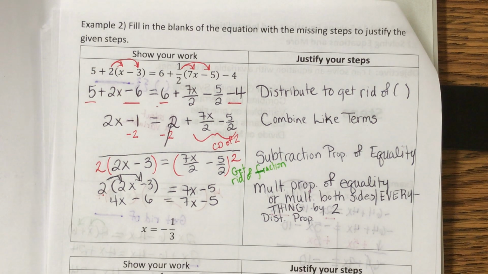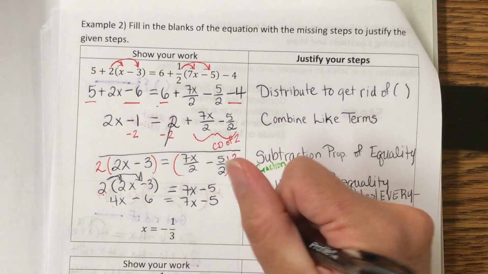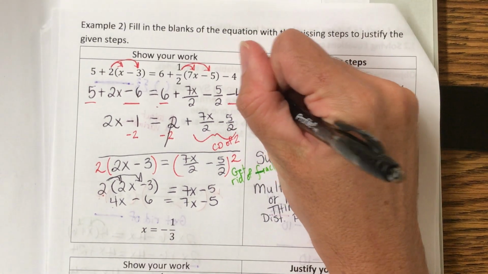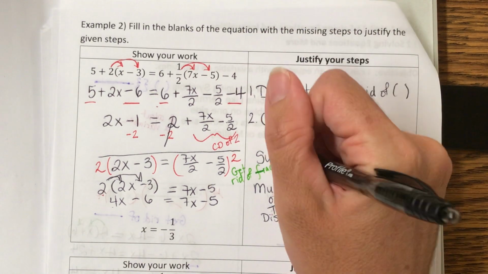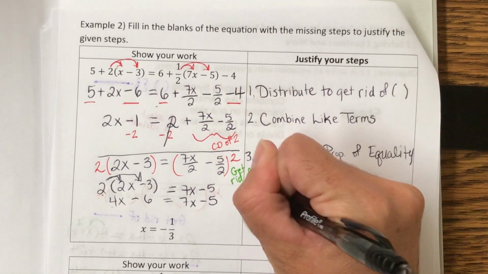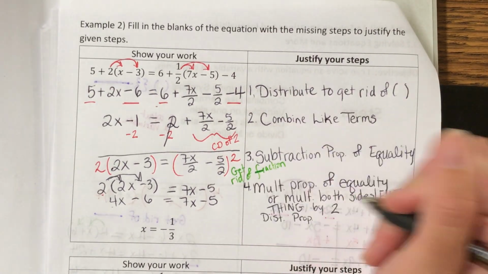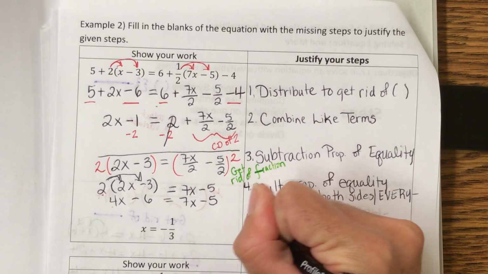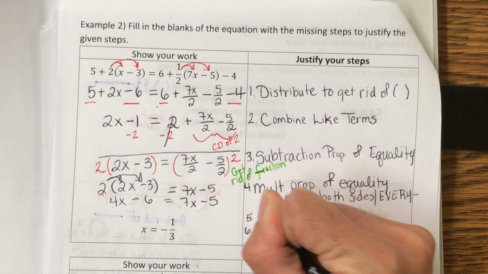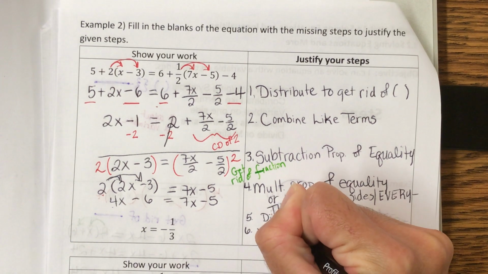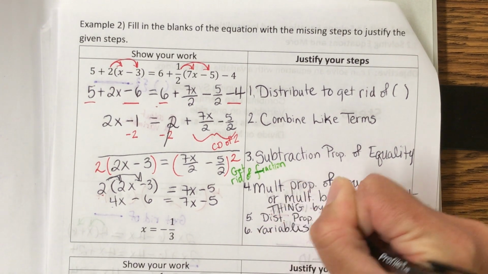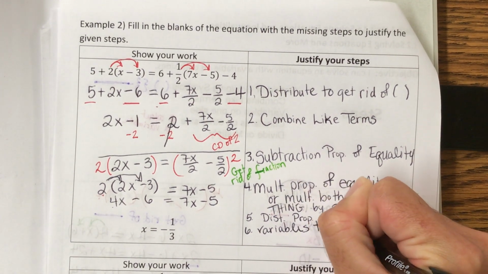And after all of that, it's looking a lot more like what we've been used to seeing. So now I'm going to get the variables together. Are the variables on the same side?